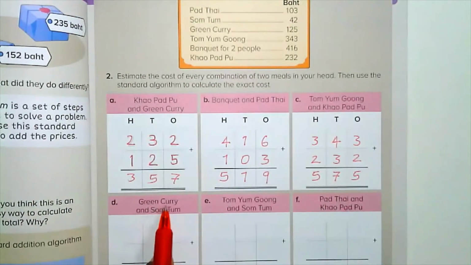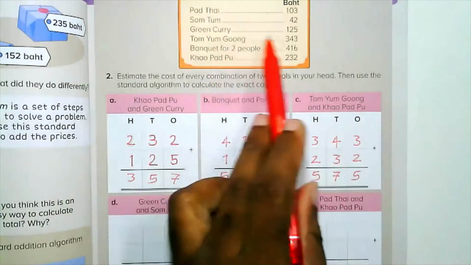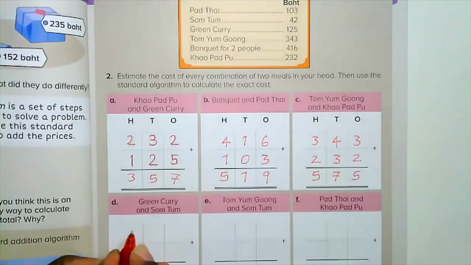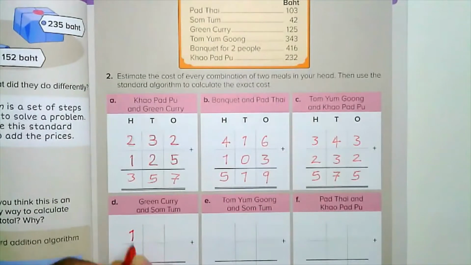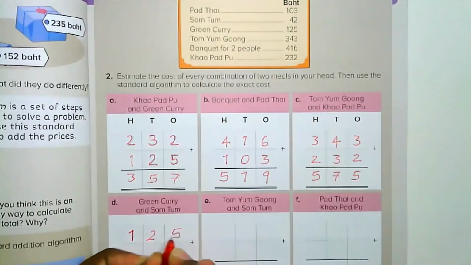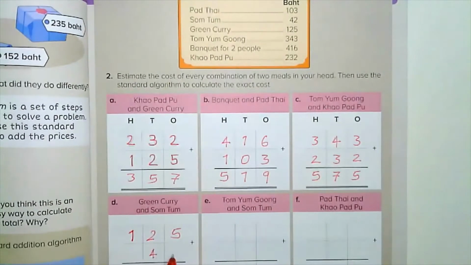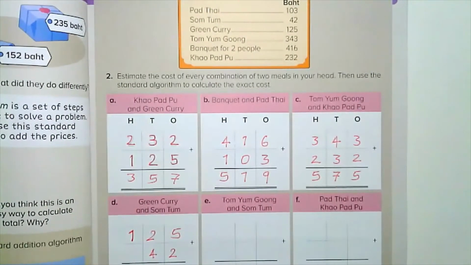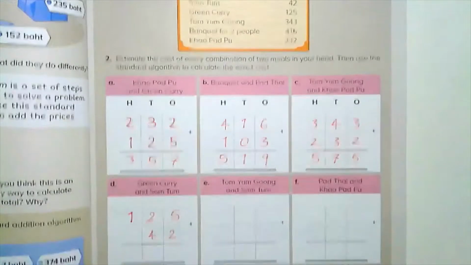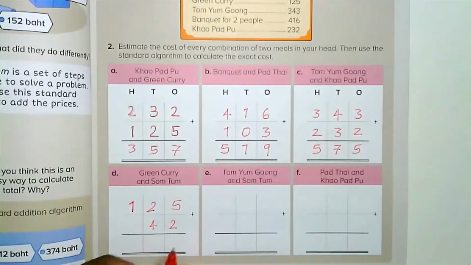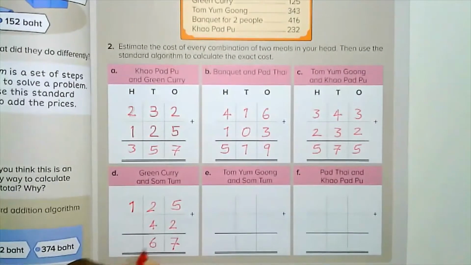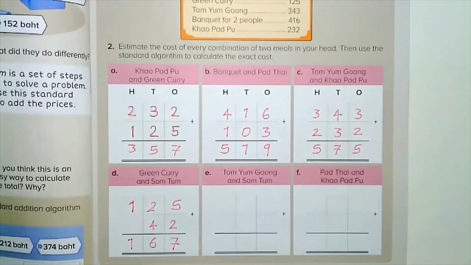We have the green curry. Green curry 125. Som tam 42. So let's add up. 7, 6, 1.